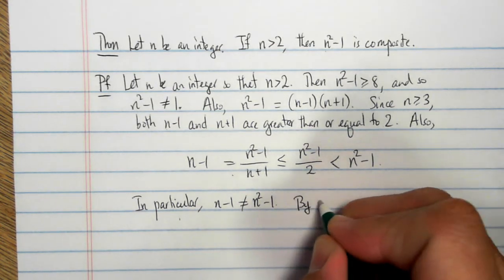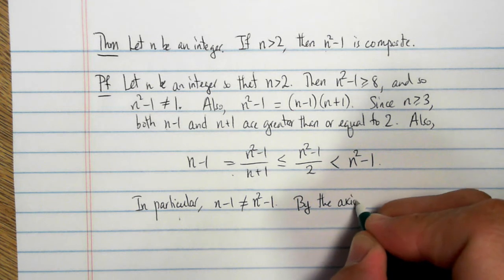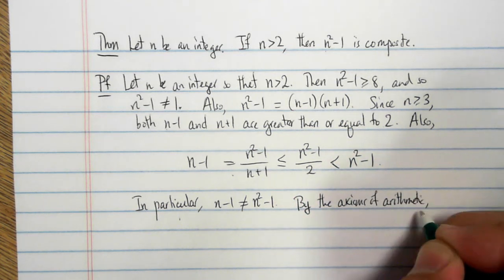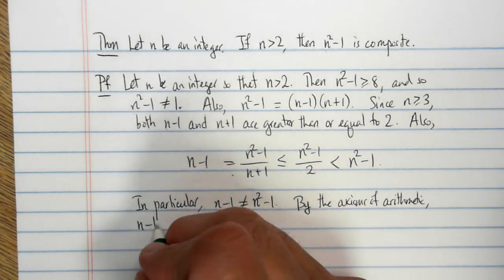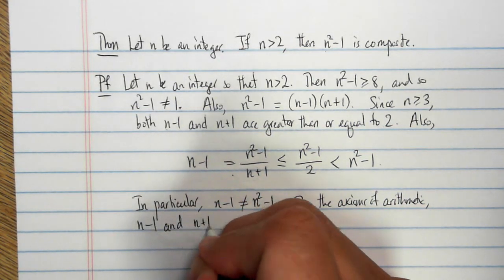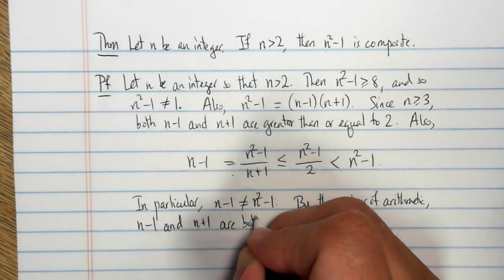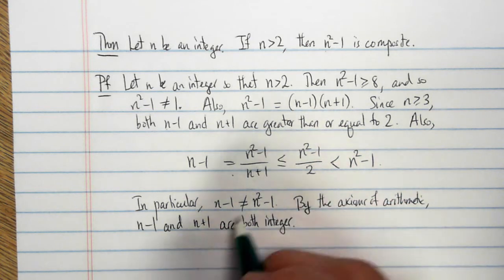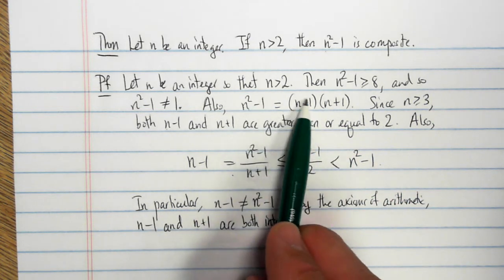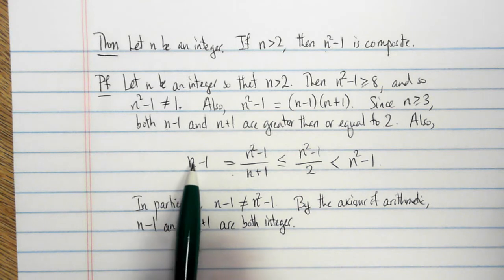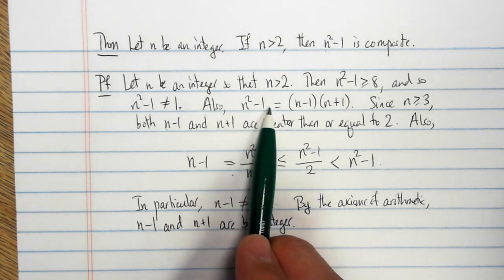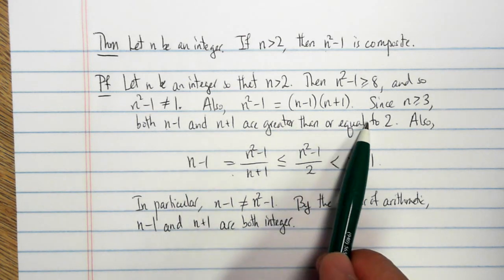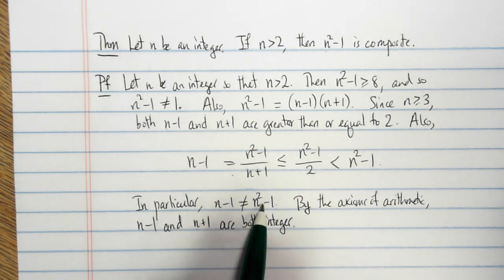Finally, by the axioms of arithmetic, n minus 1 and n plus 1 are both integers, since n is an integer and also 1 is an integer. So I have established that n minus 1 is a factor of n squared minus 1. Also, n minus 1 is not equal to 1, since it's greater than or equal to 2. And also, n minus 1 is not the original number.